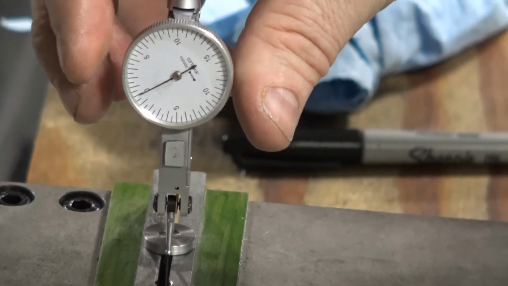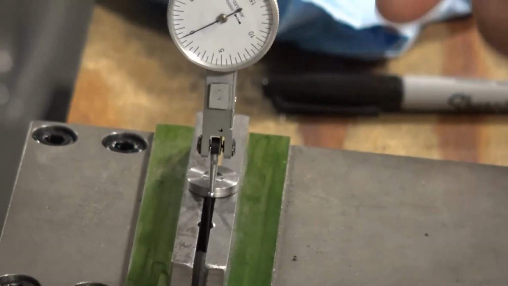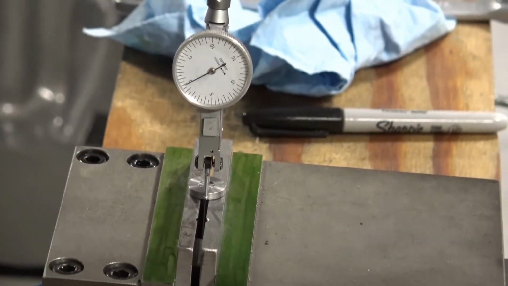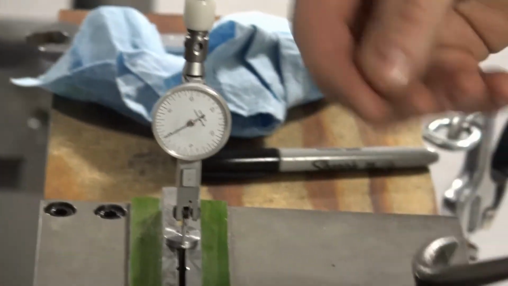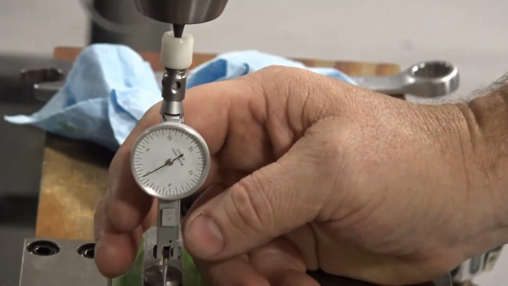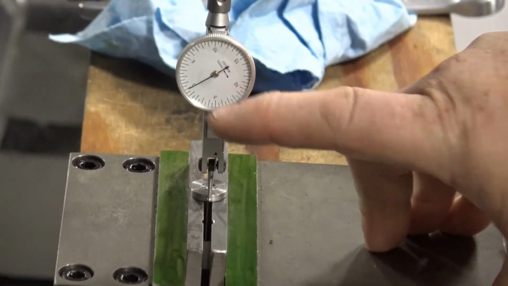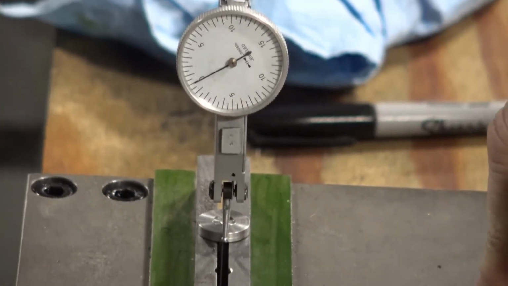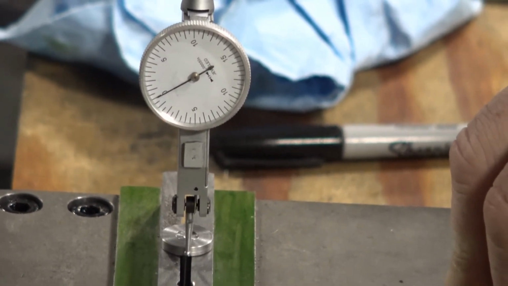So right there is my 0, okay? Took me a little bit of doing, and this ball socket section up here sometimes gets a little bit more pressure in there and it doesn't want to rotate freely. So I've roughly got from 15 to 0, so 15 thousandths worth of preload, if you will, on that indicator.